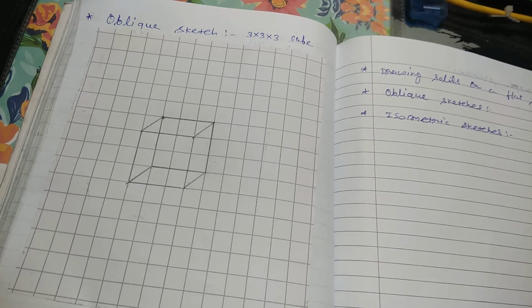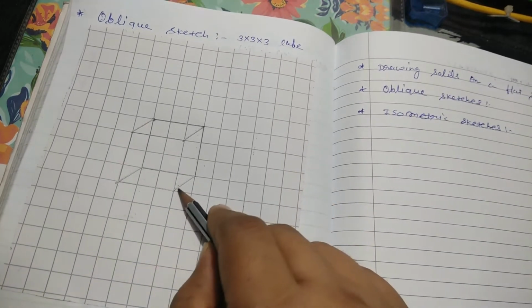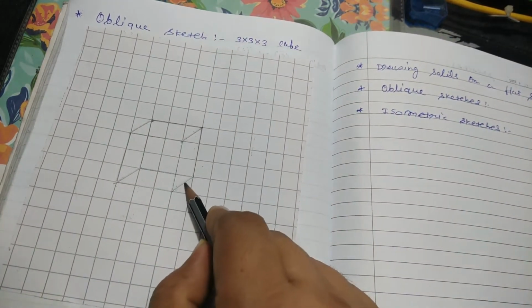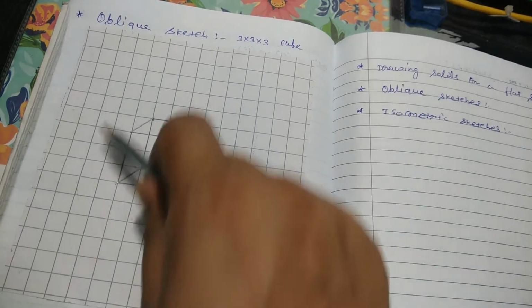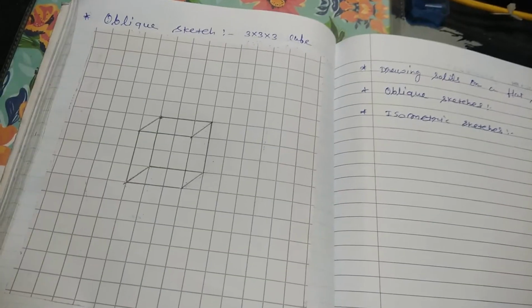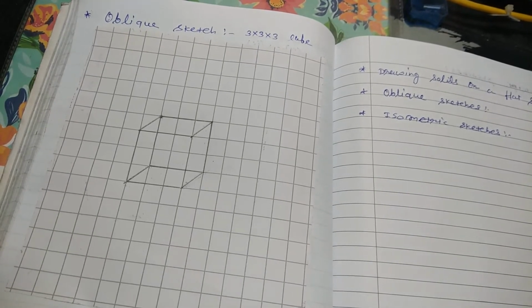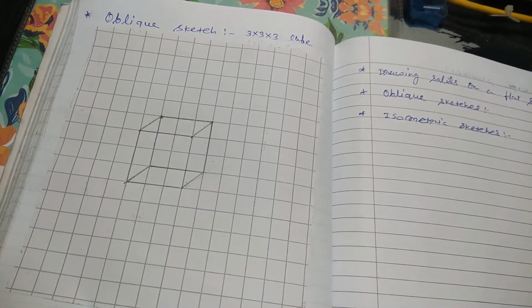This is called visual illusion. As we know, if we measure this side, it is smaller than this side, but when we see the full solid shape, it looks exactly like a cube. So this is called visual illusion.